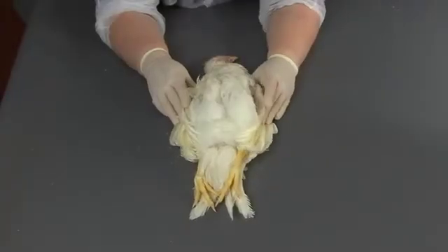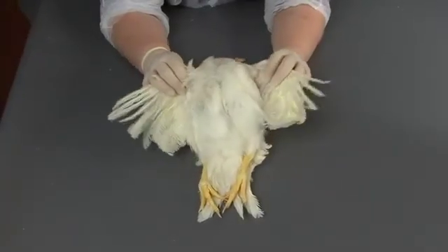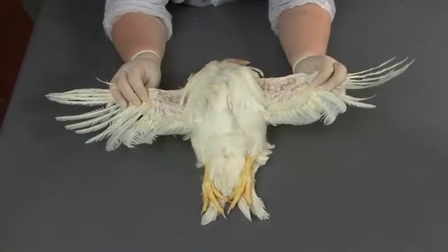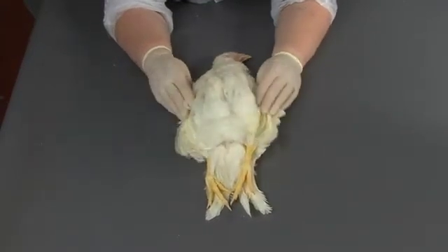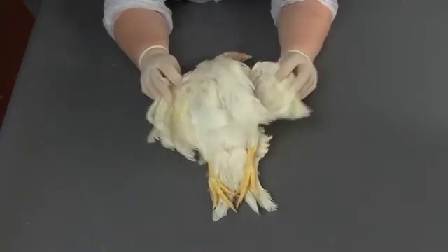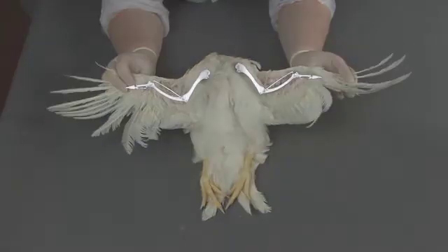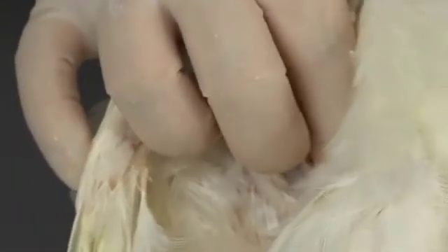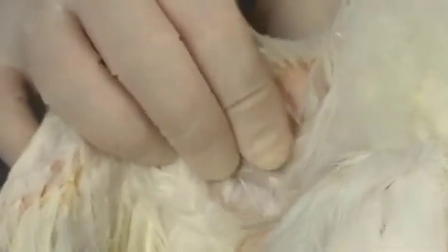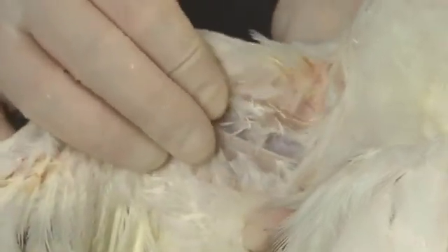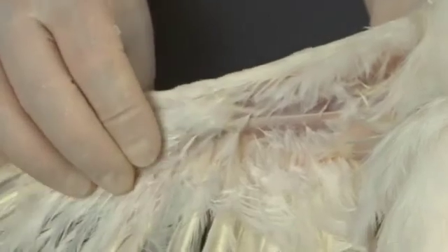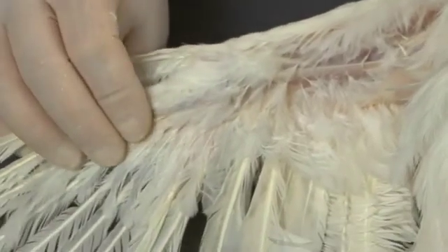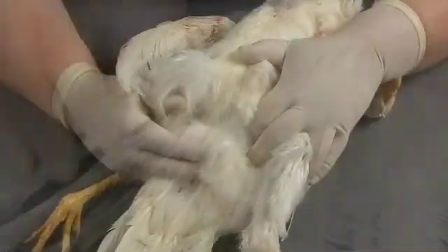Examine the wings. Begin by grasping the wings and extending the joints. The wings are normally very flexible and should easily extend outward. The right and left sides should be symmetrical. Palpate the deep structures of the wing, working systematically from the proximal aspect to the distal tips. Palpate for bony fractures, healed calluses, areas of inflammation, and other abnormalities.